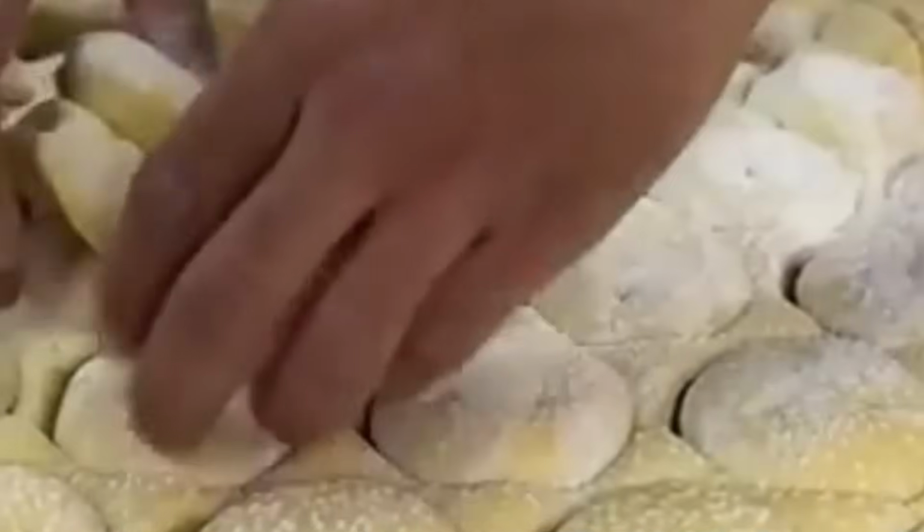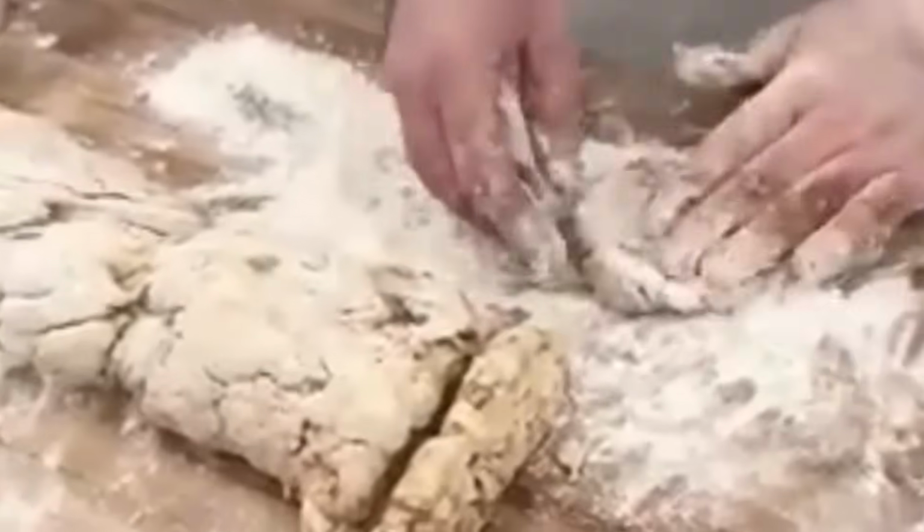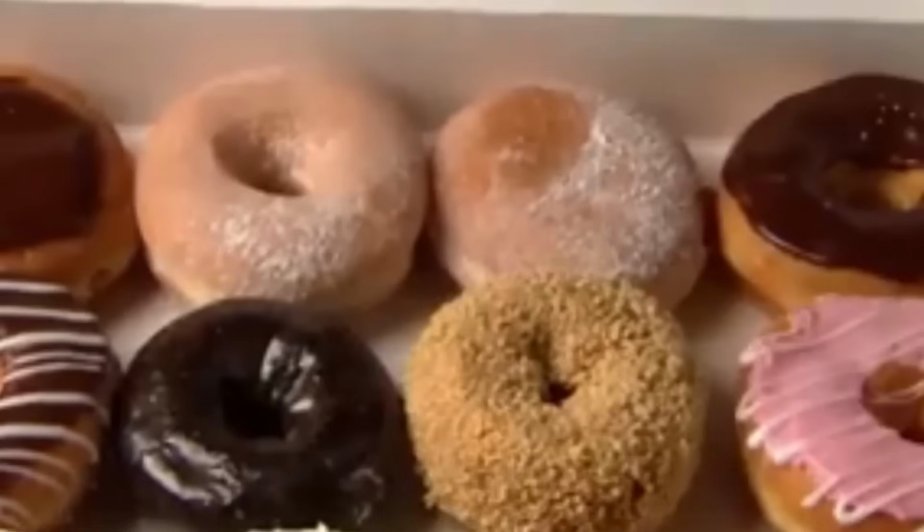After proofing, dough pieces exit the cabinet and enter a forming machine configured for ring shapes. A sheeter flattens each piece to a fixed thickness. A dual-blade rotary cutter stamps the dough into rings and removes the center to create the hole. Waste dough is automatically conveyed back to the hopper for reprocessing.